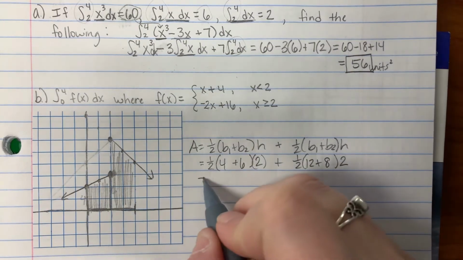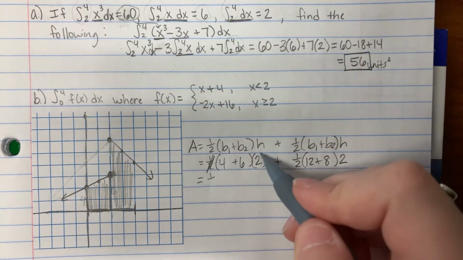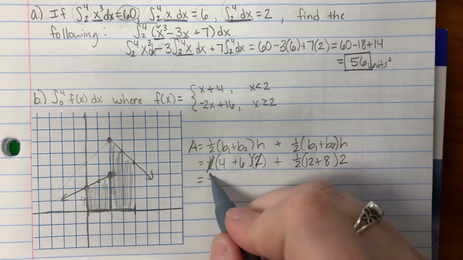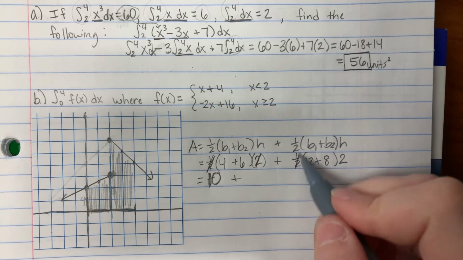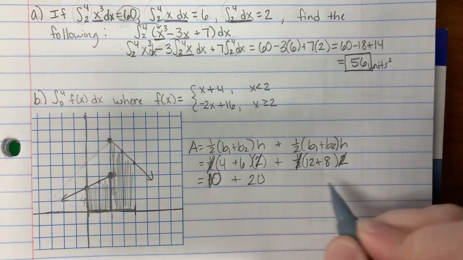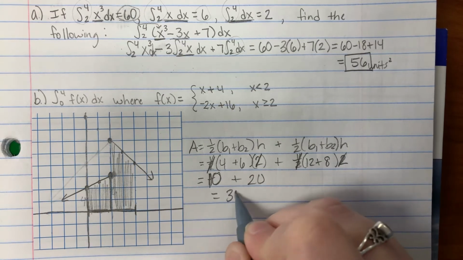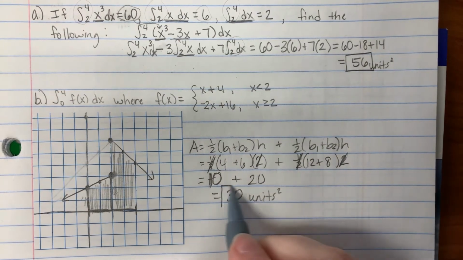All right, so that gives me half. Actually, I'm going to cancel that out. Why not? So that really just gives me 10. Plus this one, that cancels out also. 12 plus 8 is 20. So that means my overall area is 30 units squared.